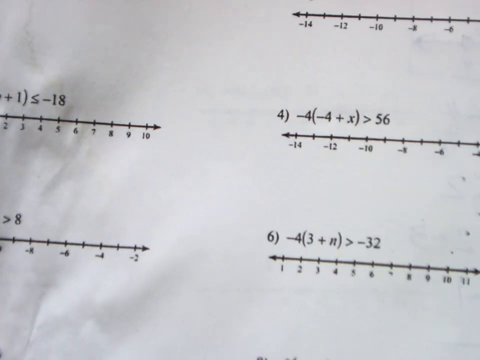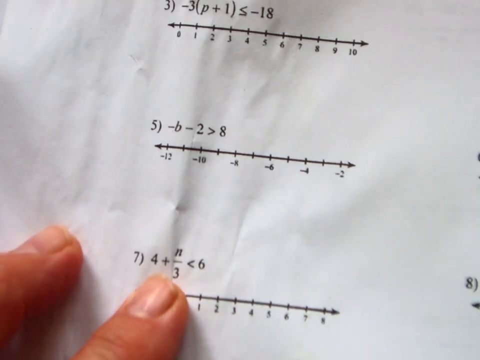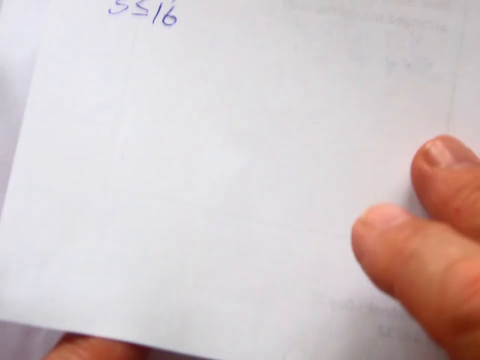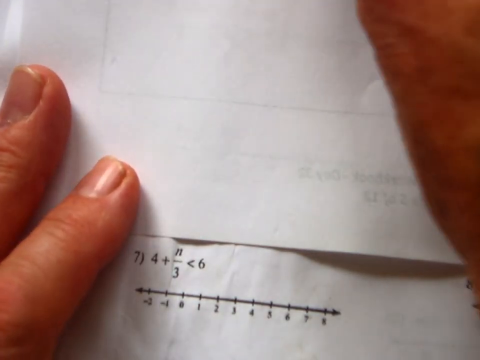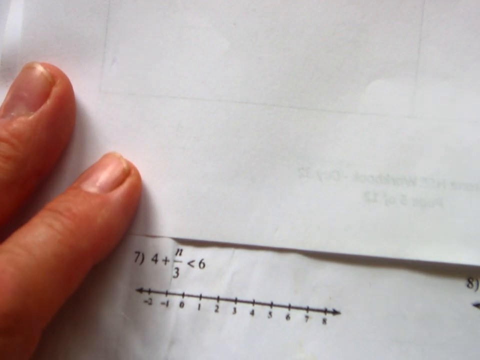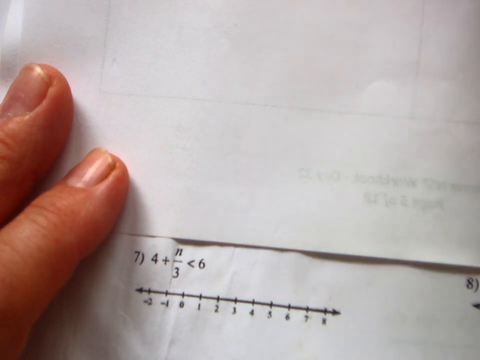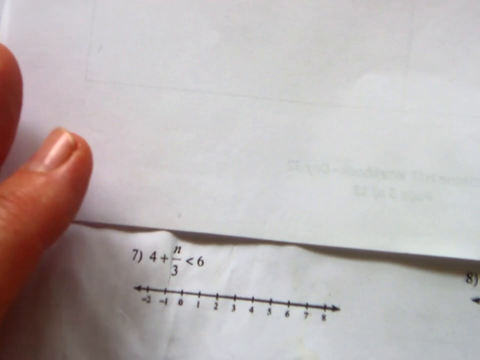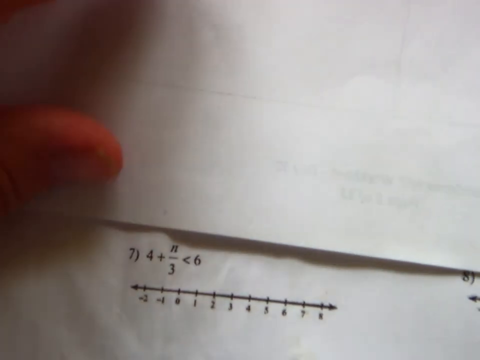How about this one here? Number 7. I'm going to do number 7. Right there. 4 plus n over 3. So I'm doing number 7 on this page. This is page 9 of 12. And it says 4 plus n over 3 is less than 6. Now, what's different about this page is you have to graph your answers too. So this will be a good chance to do a little bit of graphing.